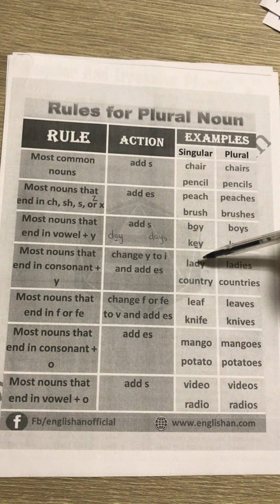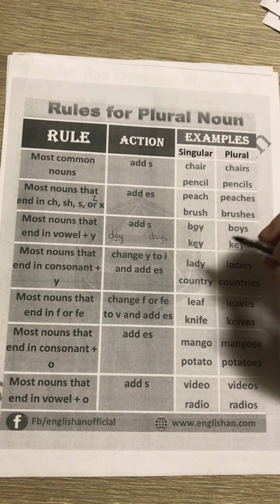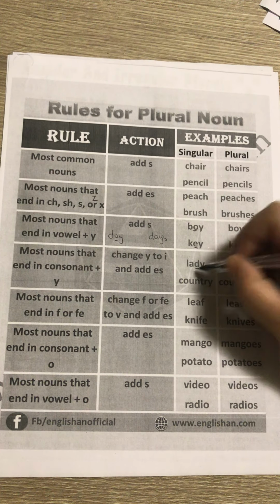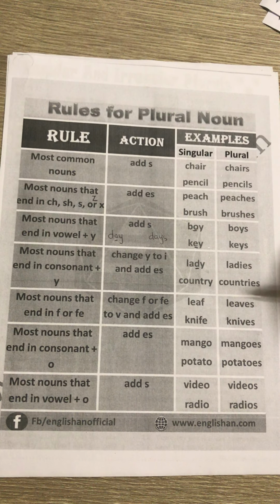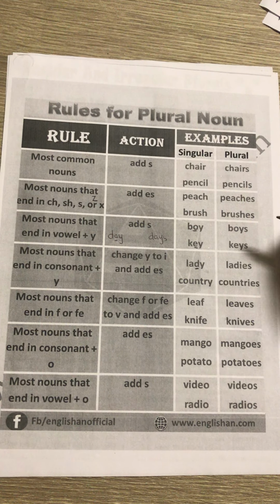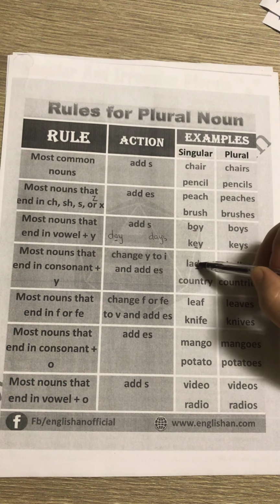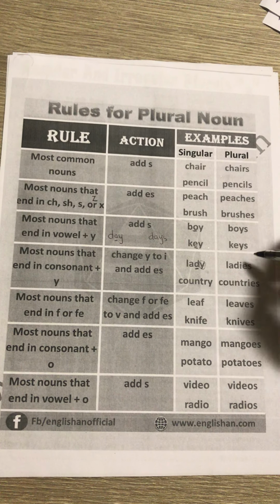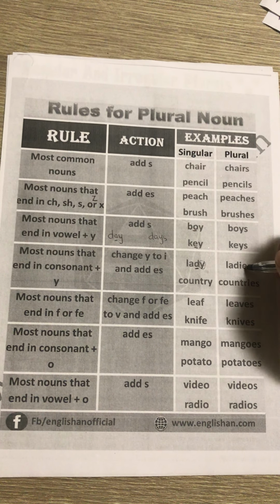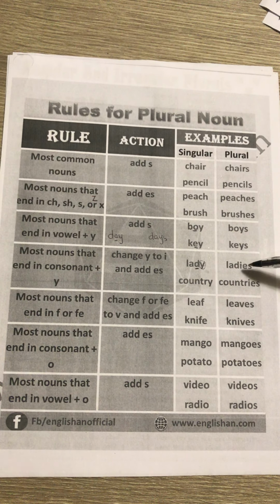Okay, so here they show you. You have your consonant. Consonants are all of the letters that are not a, e, i, o, or u. All of the hard sounds, I almost want to say. So this says lady, there's a consonant, and then there's the y that follows it. As soon as you see a consonant before the y, you know that your y changes to i, e, s. So lady becomes ladies, but with the i, e, s.